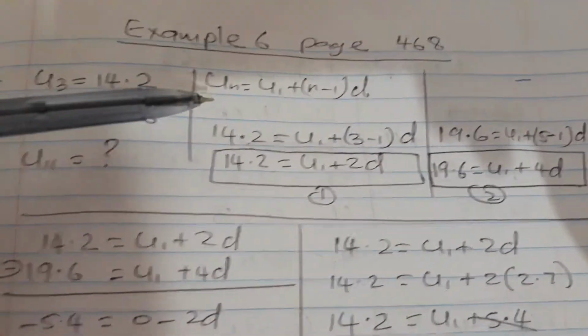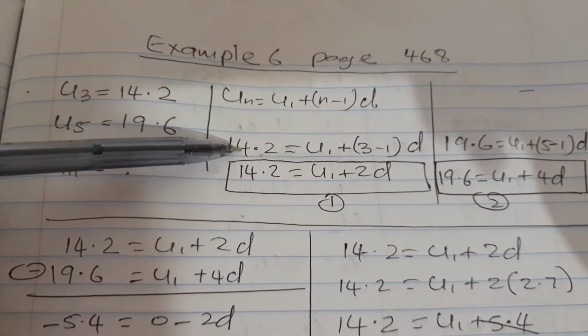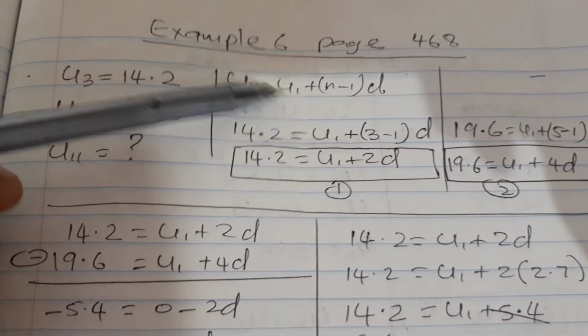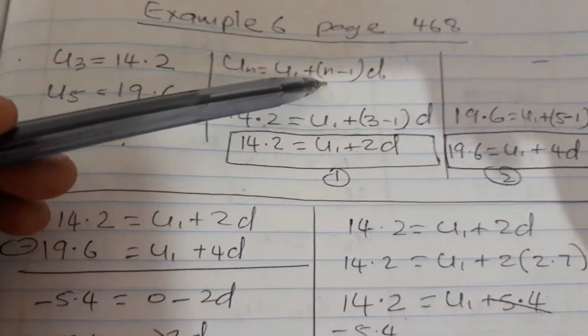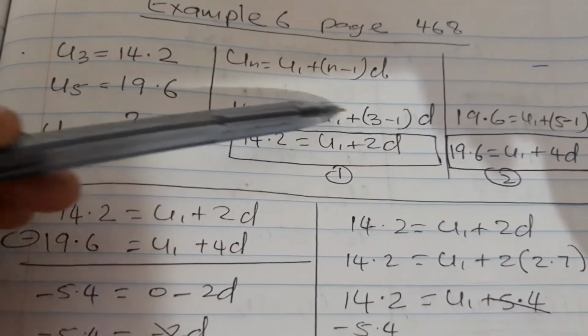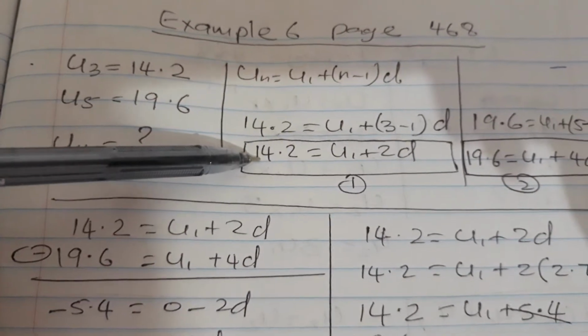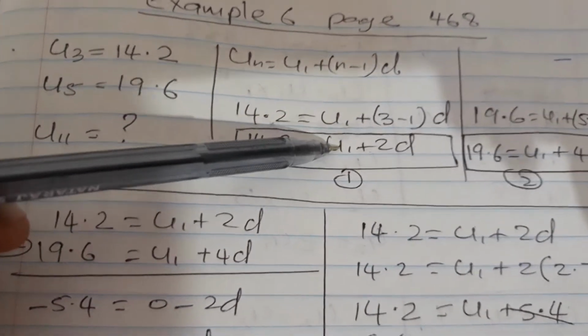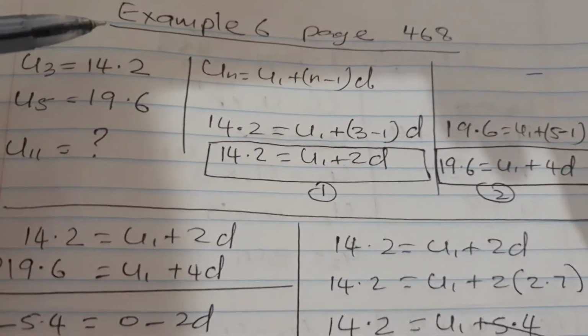So my third term was already 14.2. The first term is not given. So the 3 minus 1 is there into d. When I simplify that bracket, it becomes 14.2 equals u1 plus 2d.